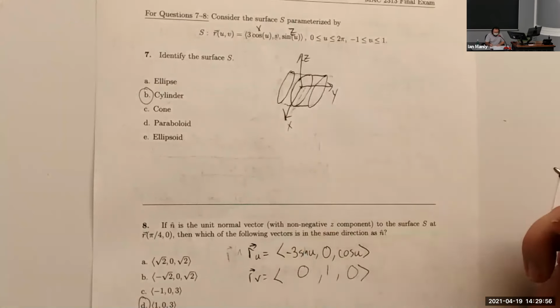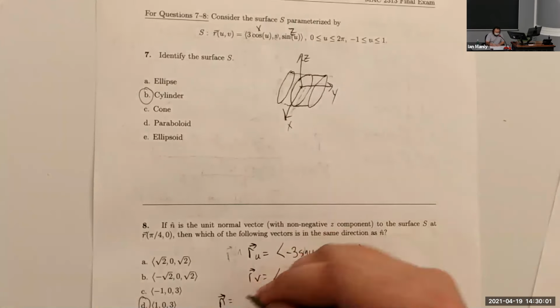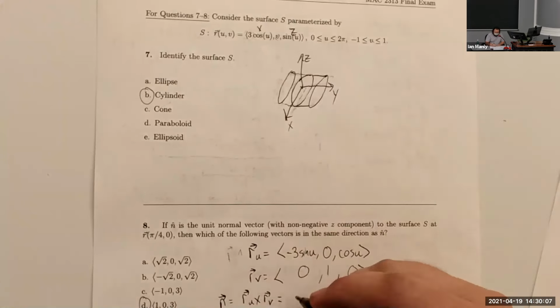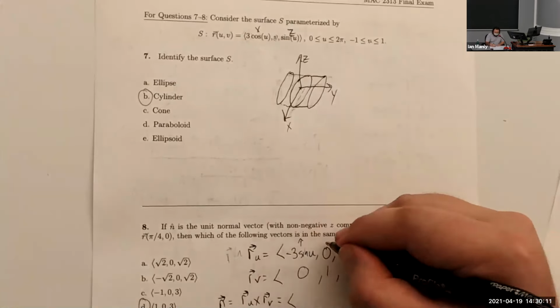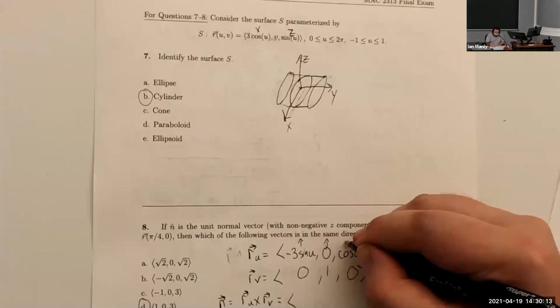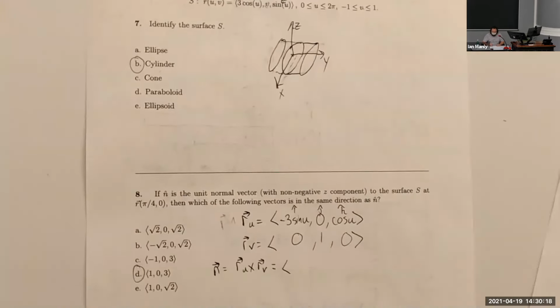Okay, so remember our normal vector will be RU cross RV right here. Okay, well, I'm going to do my cross product trick to save a step here. I'm going to stick I, J, and K on top of these right here.